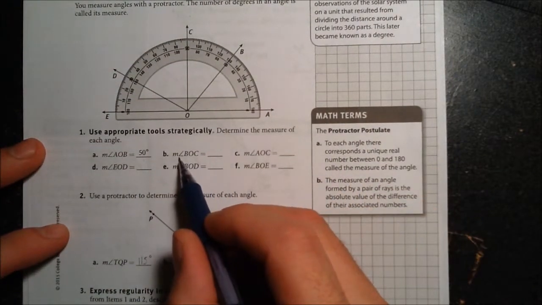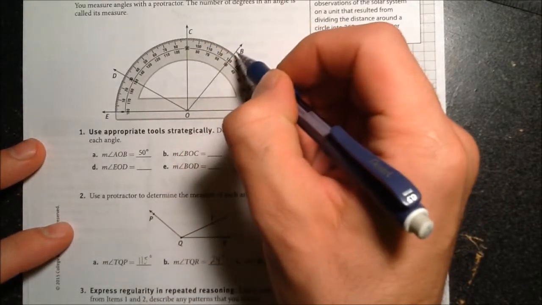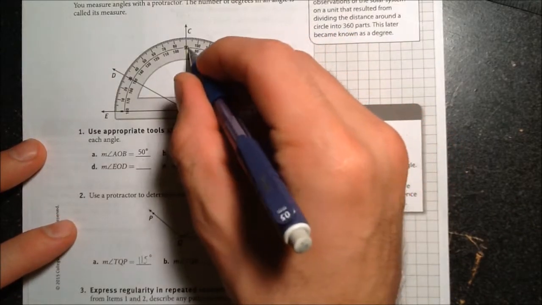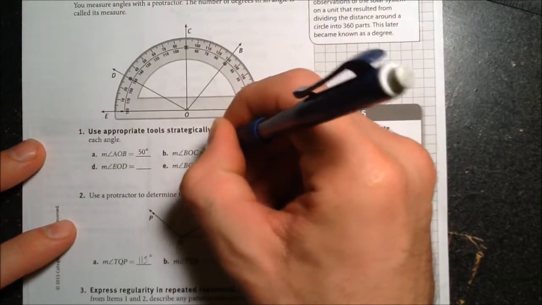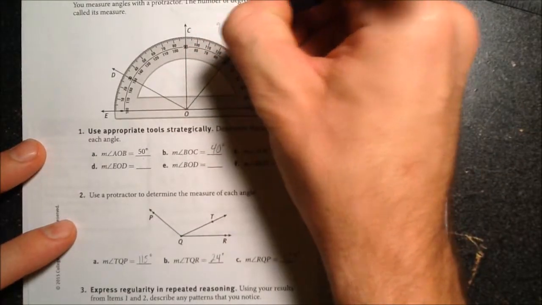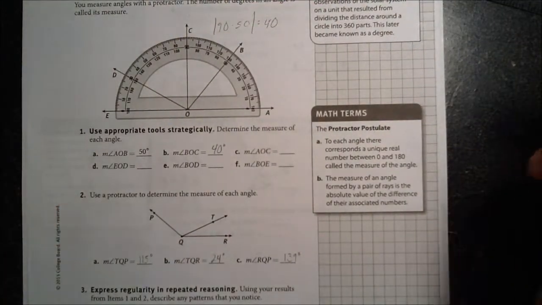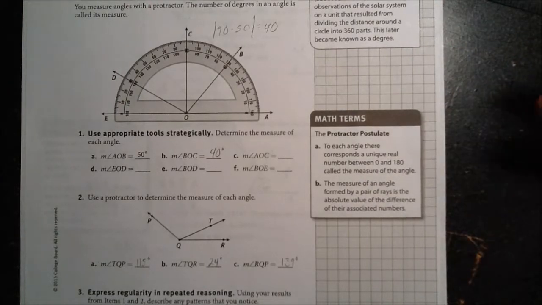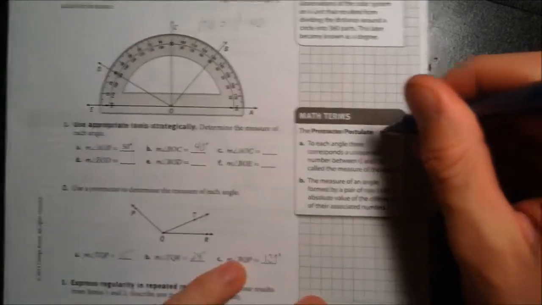Item B says the measure of the angle BOC. So BOC is right there. Well, it starts at 50, and then it goes up to 60, 70, 80, 90, so those two rays are separated by 40 degrees. If you take 90 minus 50, that's going to give you 40. And don't forget, when we're talking about measurement, it's the absolute value of the difference. And that's exactly how the ruler worked. That's the ruler postulate. Well, it's the same thing over here, the protractor postulate.